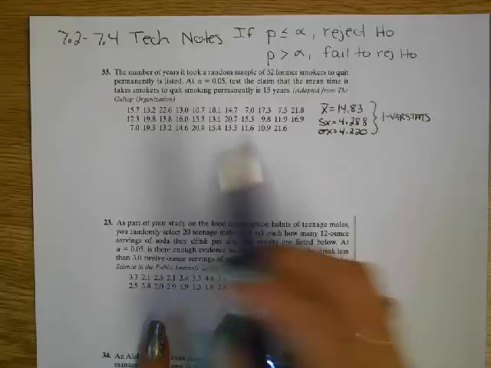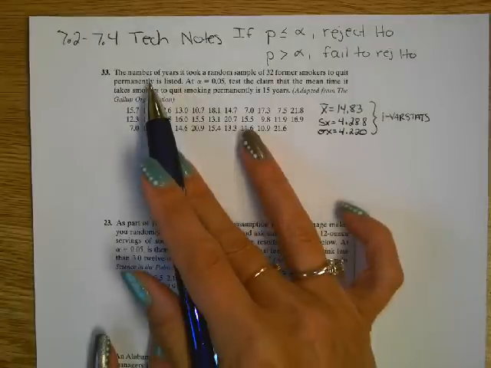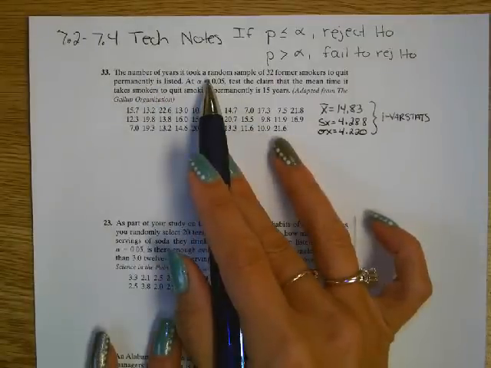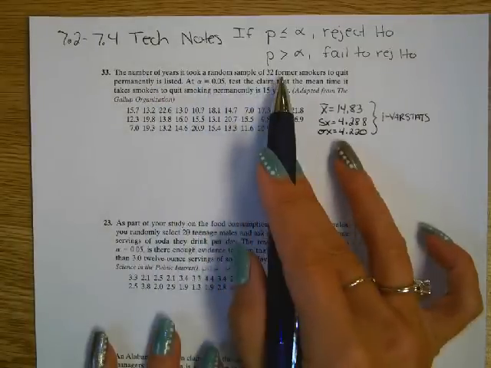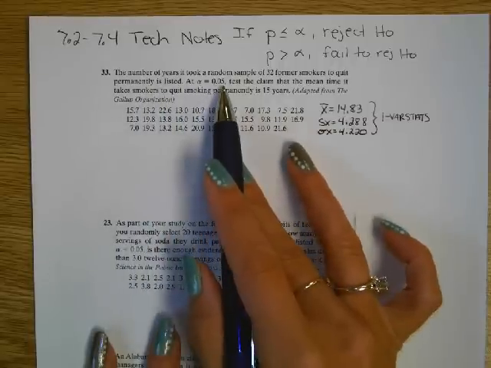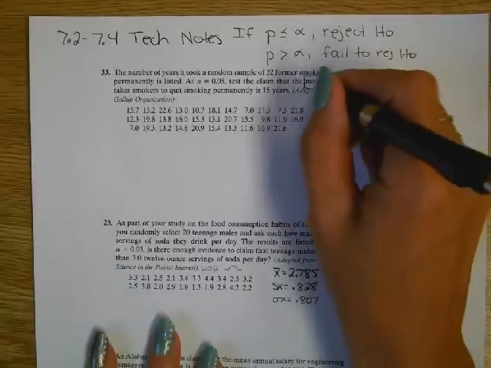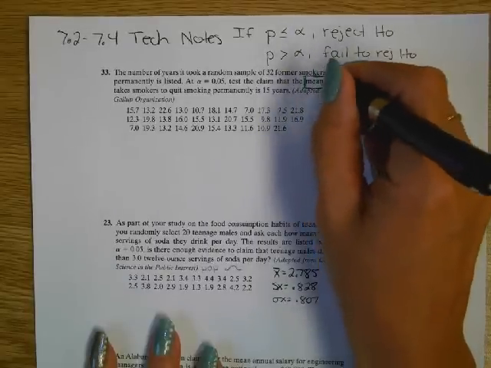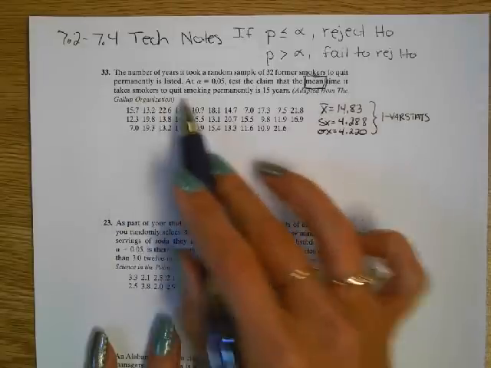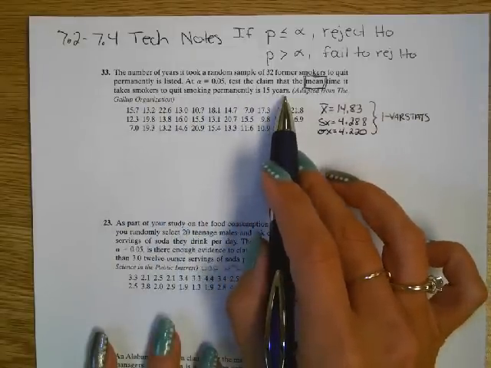So let's look at the first one. Let's see if we can decide. I've got them mixed up here, whether it's a z, a t, or a proportion. It's the number of years it took a random sample of 32 former smokers to quit permanently. At alpha equals 5%, test the claim that the mean time, there's your clue, it takes smokers to quit smoking permanently is 15 years.